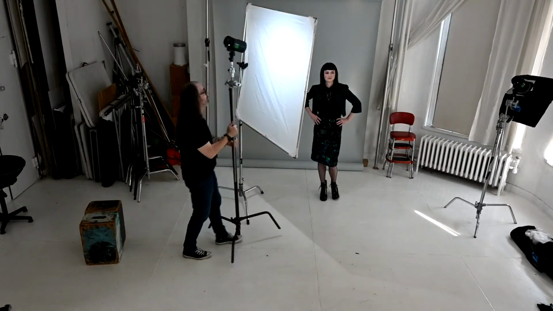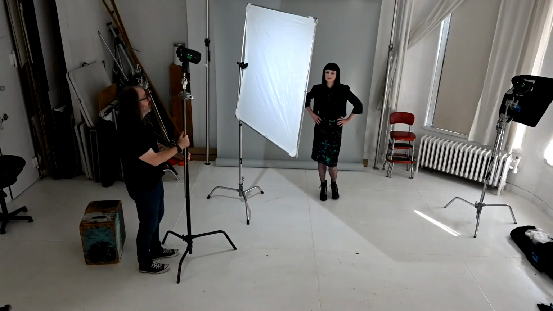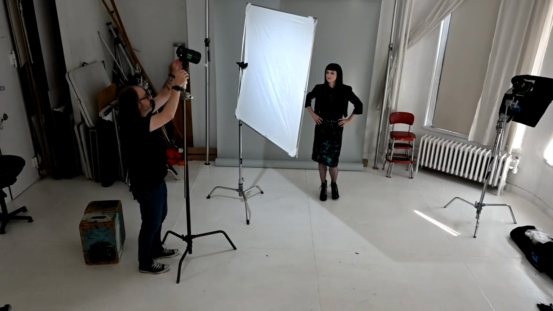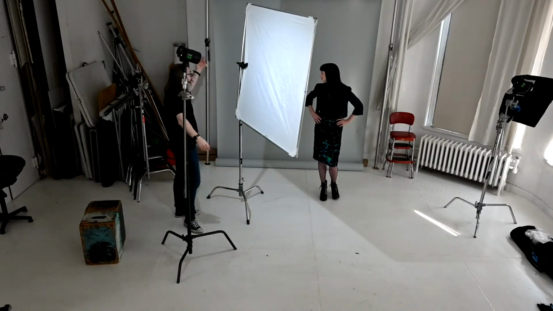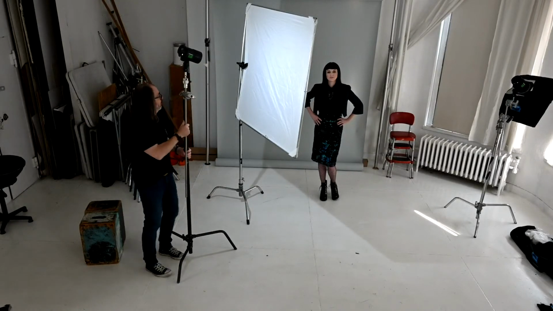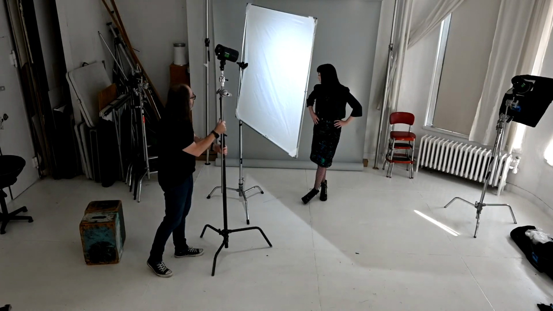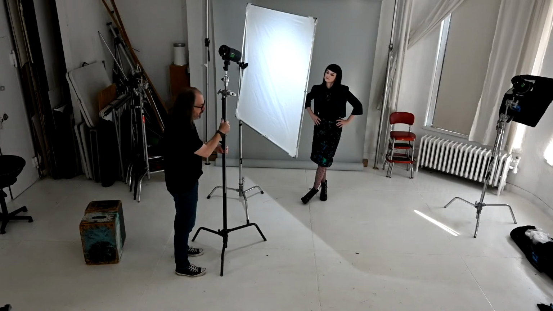If I back this up, now that might seem counterproductive, right? Because now I'm moving it further away, but now it's filling all of this silk, it's even going past it to the wall back there. So I'm going to fill the silk up as much as I can.